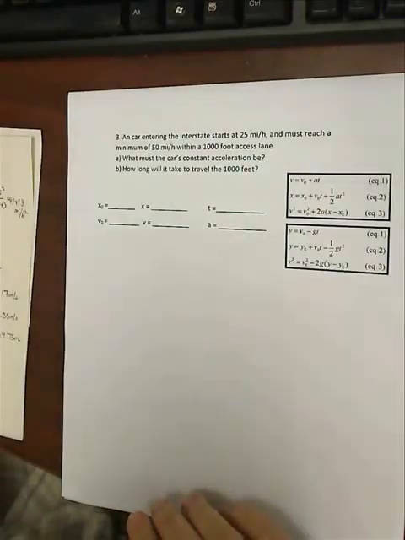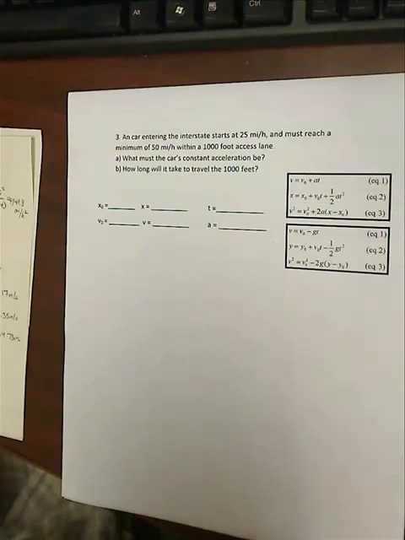Okay, so now let's do a third problem. Now I have a car that's entering the interstate, starts at 25 miles per hour, and you know that when you go on the interstate you have to be traveling a minimum of 50 miles per hour when you get on. The length of the access lane is 1,000 feet. So we want to know what's the car's acceleration as it accelerates to get onto the interstate, and how long will it take to travel the 1,000 feet. So when I say long this time, the long means time, not distance.